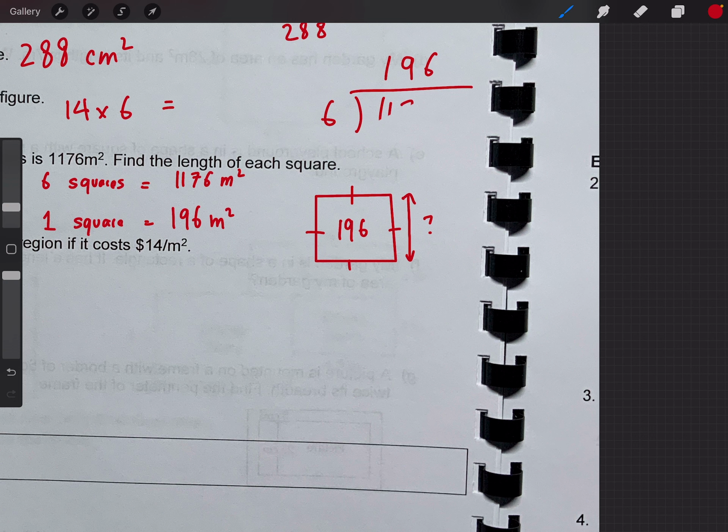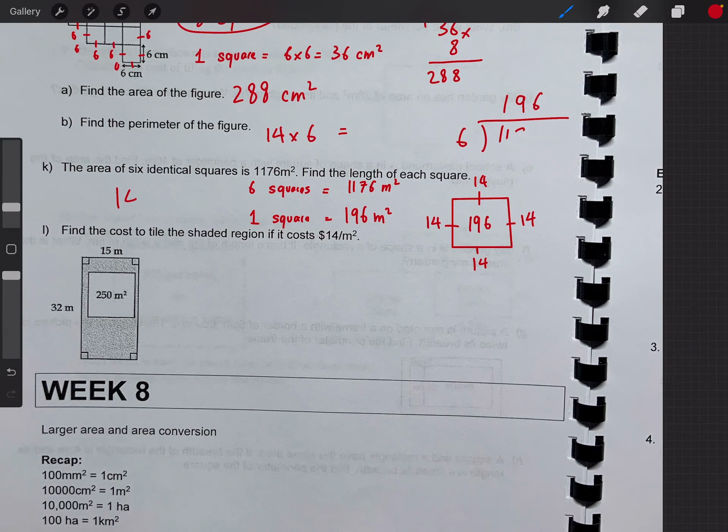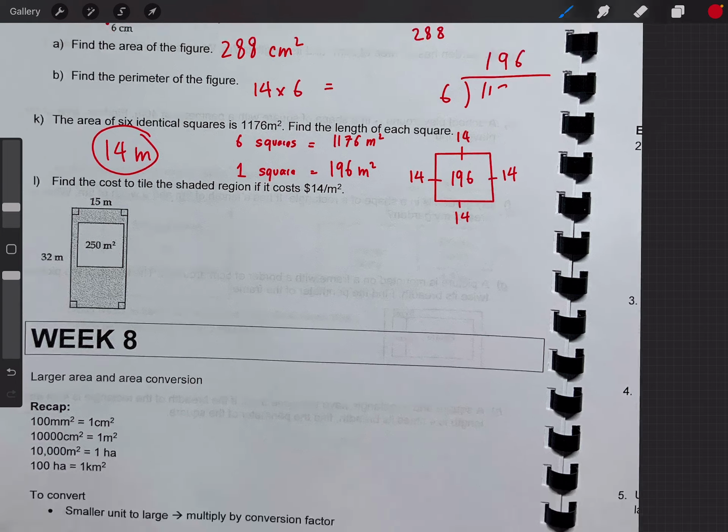So just do the square root of 196, or think of what two numbers multiplied to 196 are exactly the same, and that would be 14. So therefore each side is 14. 14 times 14 is 196. So the answer is 14 meters, because it's in meters.